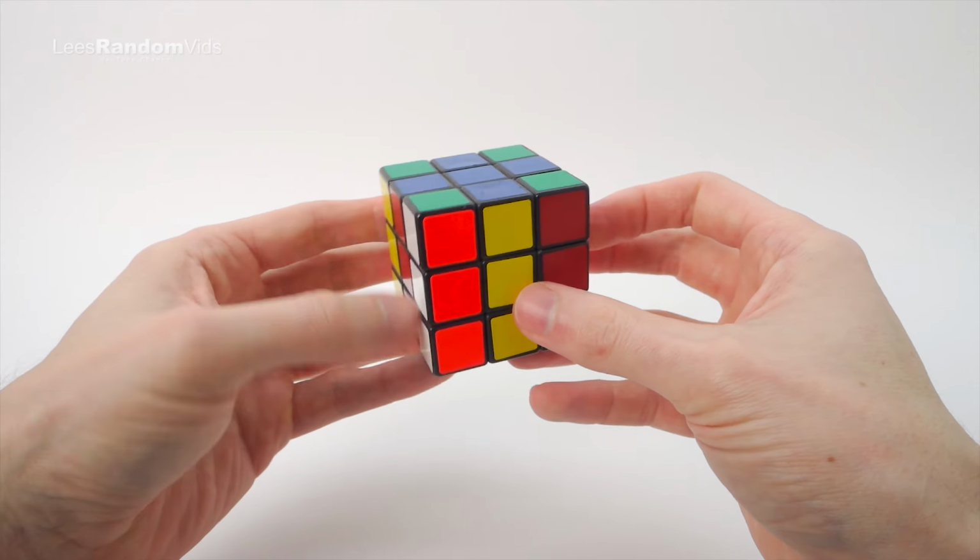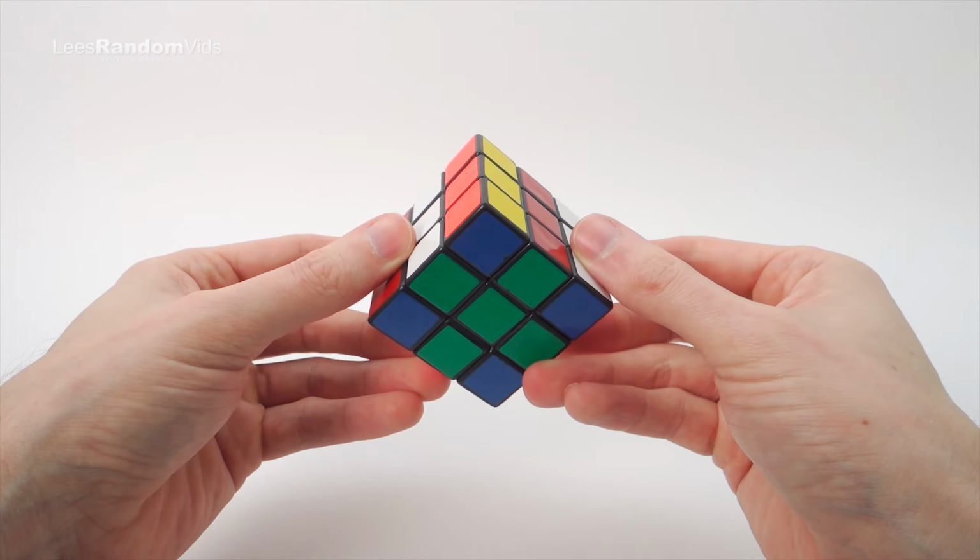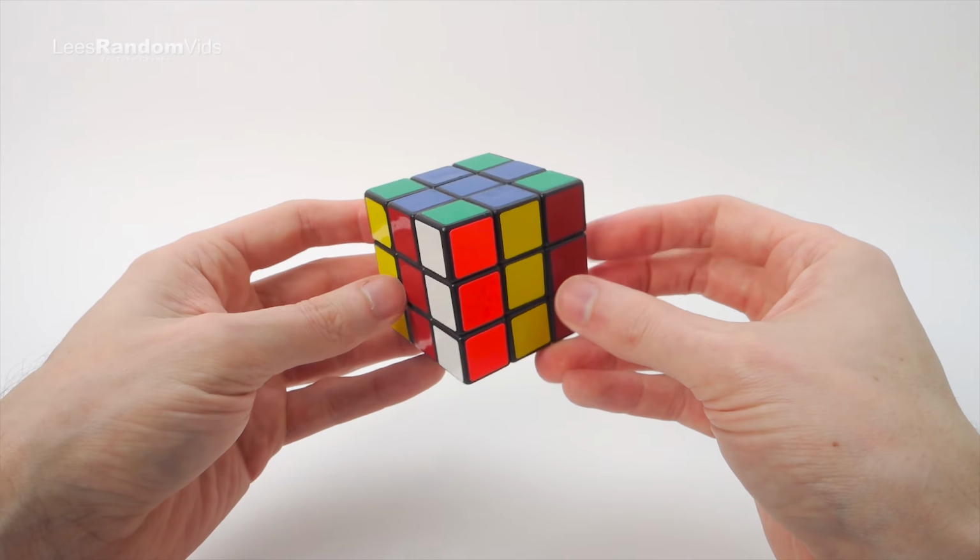In this video, I'm going to show you this pattern where you put vertical stripes all the way around the side faces, and the top and bottom faces get this cross on a 3x3 Rubik's Cube.